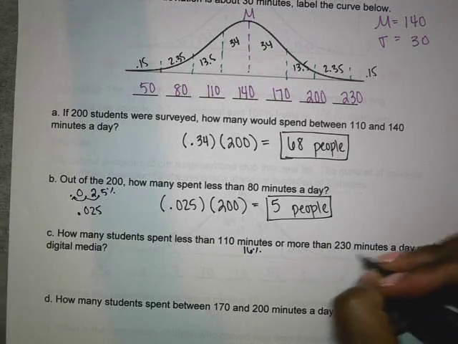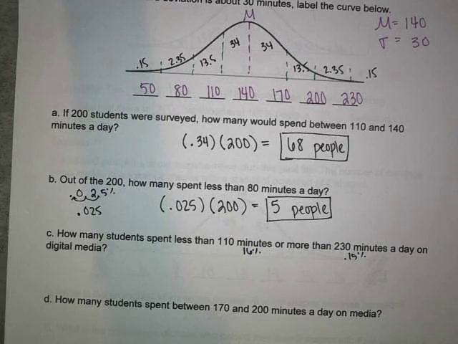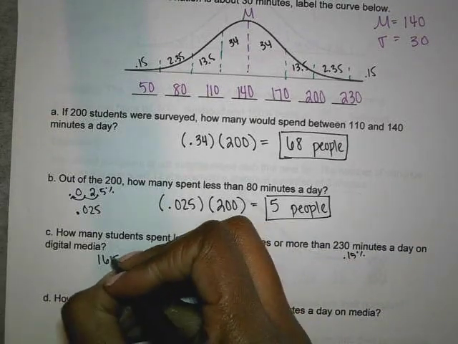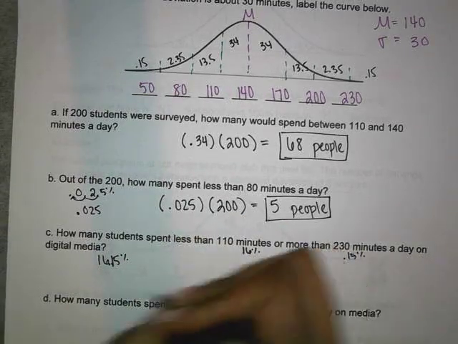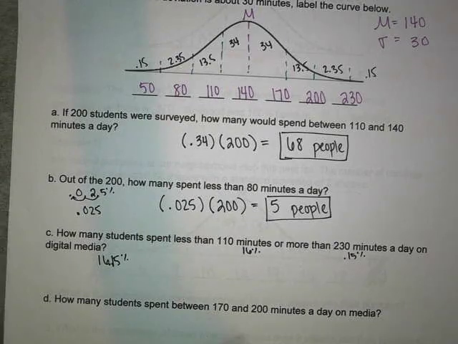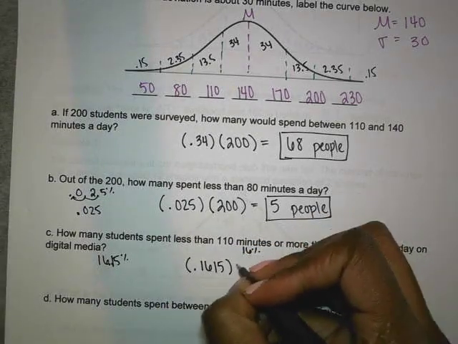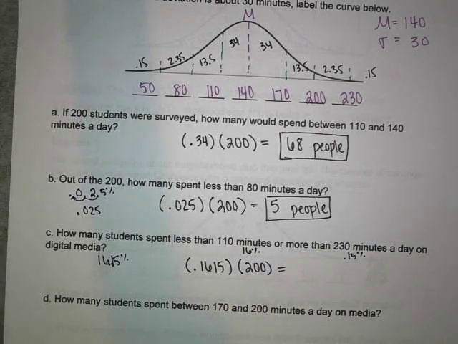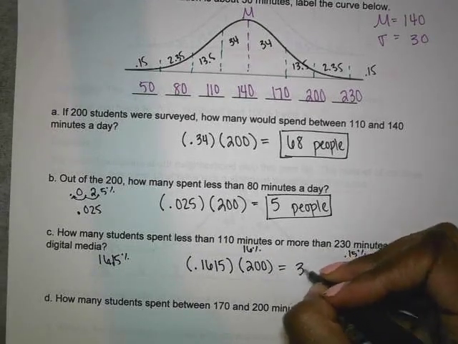So together it is 16.15%. If we move our decimal place over 2, that gives me 0.1615 times 200. And we get 32.3 people. We're just going to round that to 32 people.